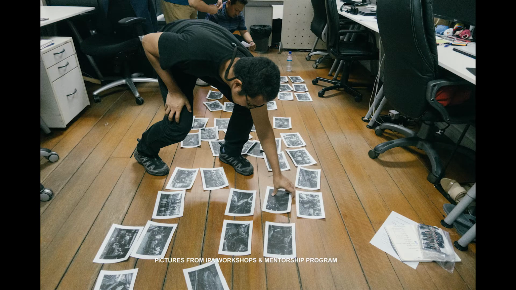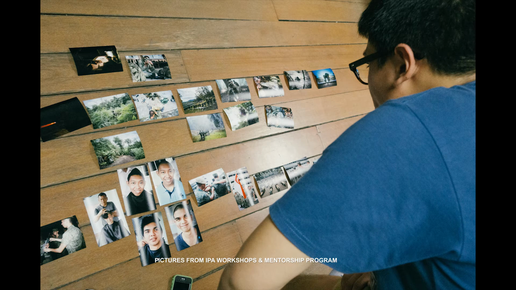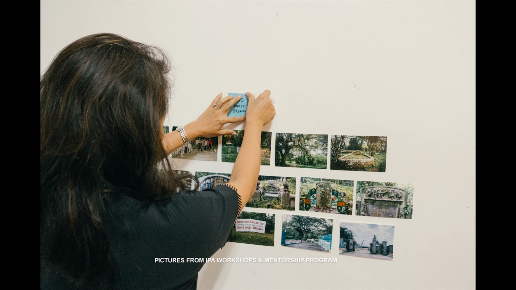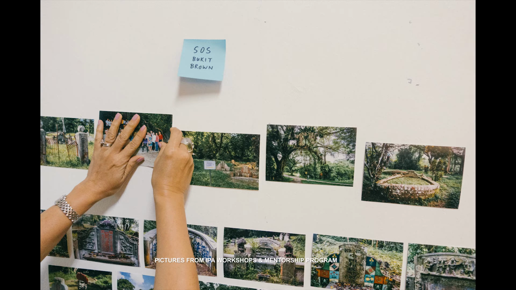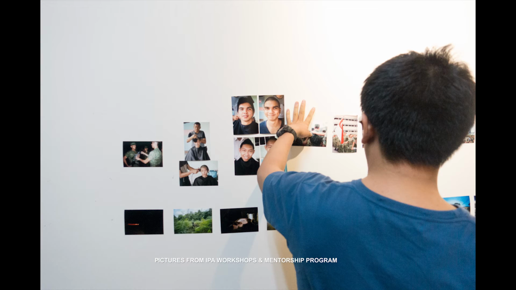Hopefully this sort of guide serves as a good introduction so that you can at least get an idea of how you can begin to look at your work, examine it, and start piecing them together in some sort of logical sequence.